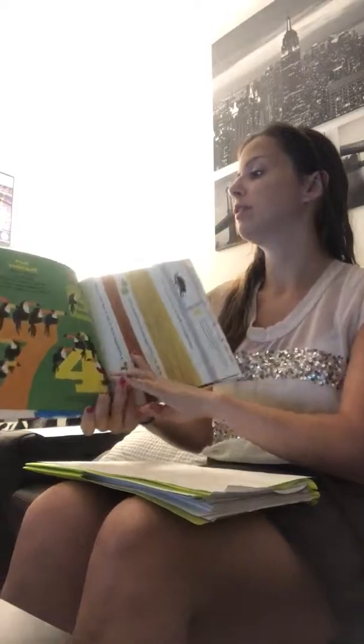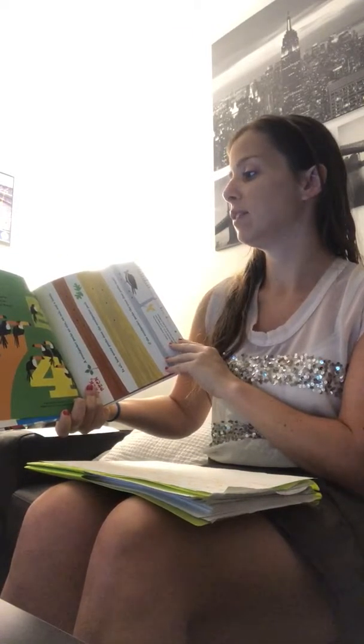So I can go to the first one. It reads 2 toucans and 7 and 4 toucans more. How many toucans are 2, 7, and 4? So I would ask the kids to tell me, well, what are the clues that told you whether to add, subtract, multiply, or divide? So here it says, like I just read, 2 toucans and 7 and 4 toucans more.